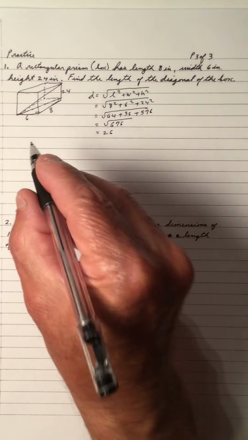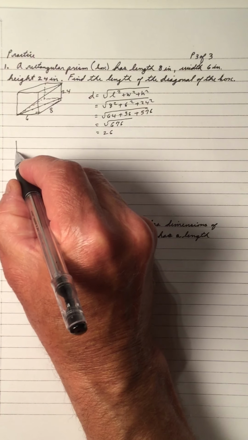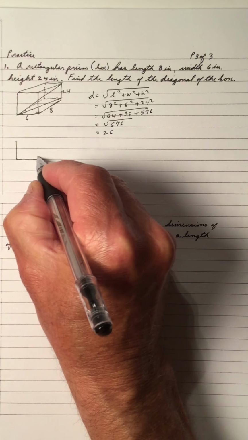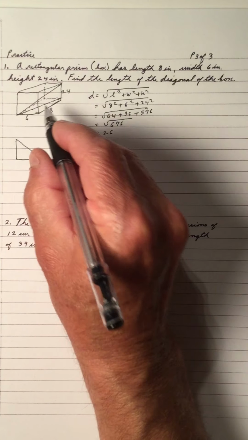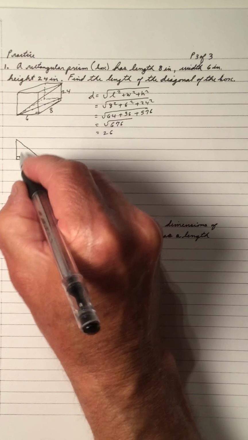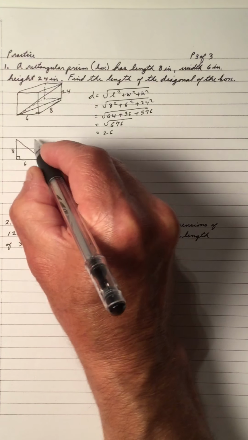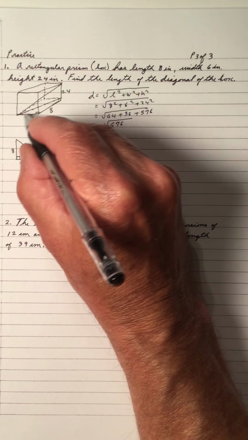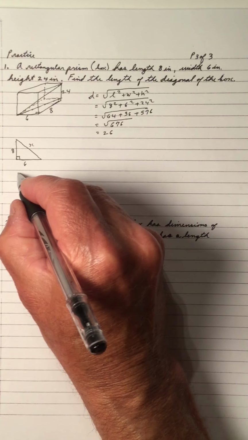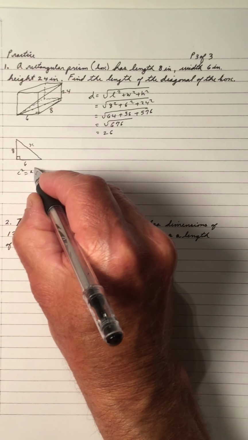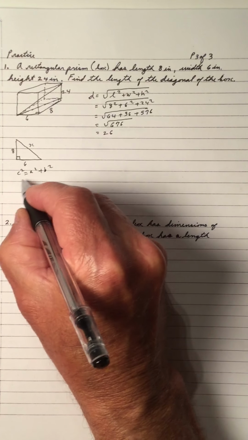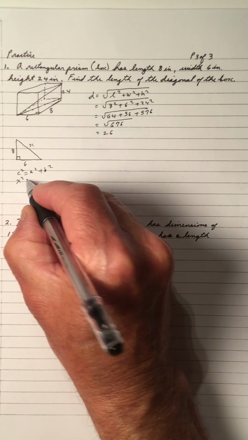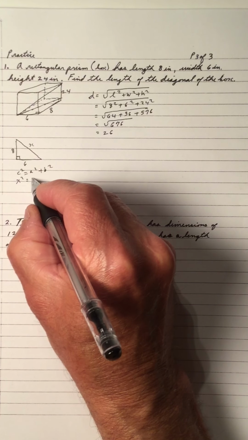Or you can work them out individually. I like to work them out individually. I'm old-fashioned. Sometimes I forget the formula. But the bottom is a right angle, and that's a 6 and an 8. And I find this hypotenuse of this triangle. So C squared is A squared plus B squared. And that's X, the hypotenuse opposite the right angle.